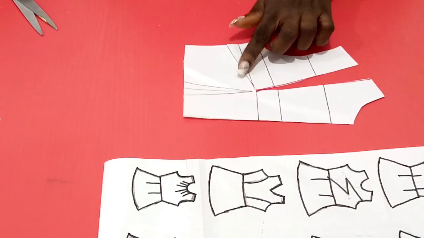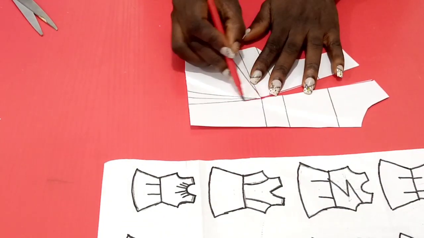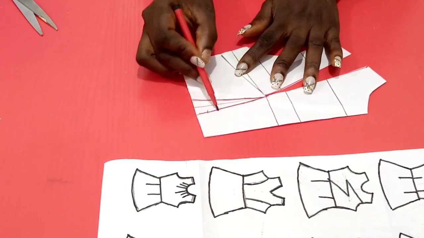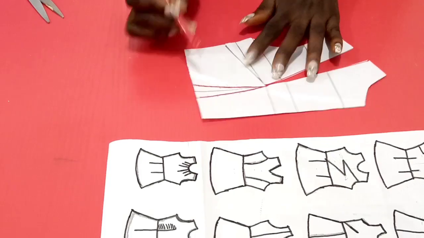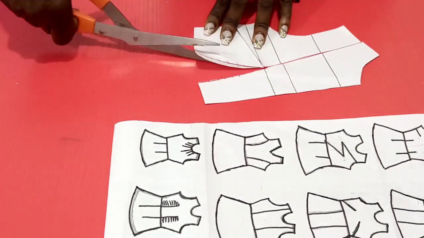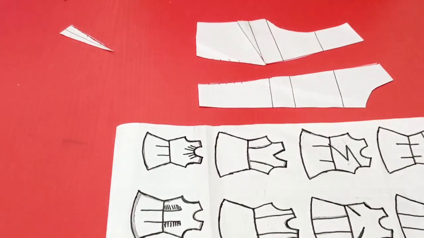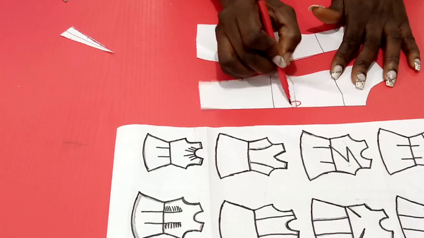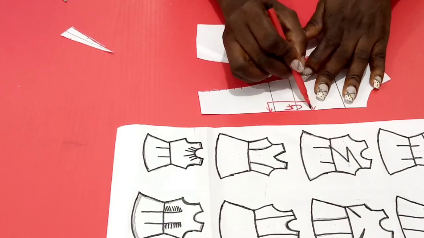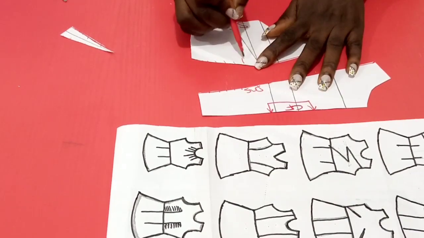Now for the waist dart, since we want to turn it to seam line, we'll just follow it through like this and cut off the dart in the process. So I'll be cutting on these two lines, the dart legs. So I already have my shoulder princess. Here is my center front, which will be on fold. And here is my side seam, and this is the inseam.